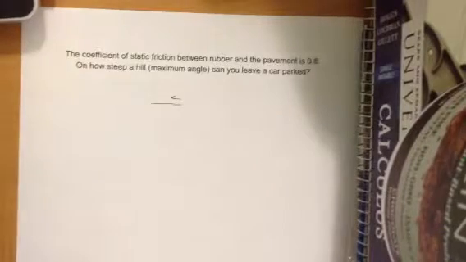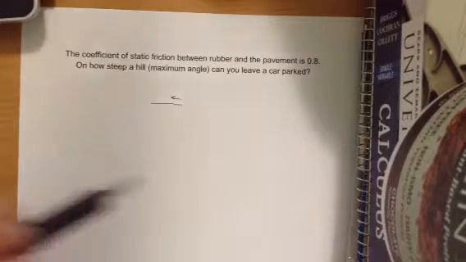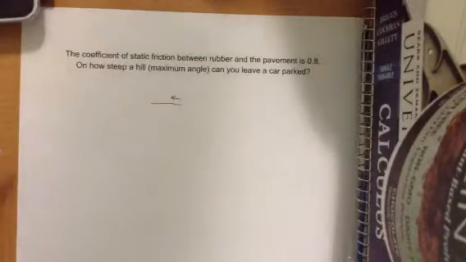Okay, so the coefficient of static friction between rubber and the pavement is 0.8. On how steep a hill can you leave a car parked? So the 0.8 is 9.8 times 0.8, which is the effect of gravity.